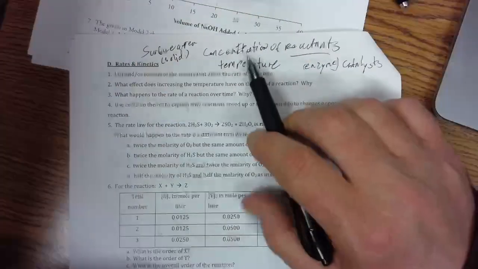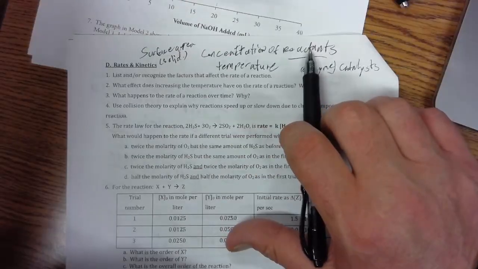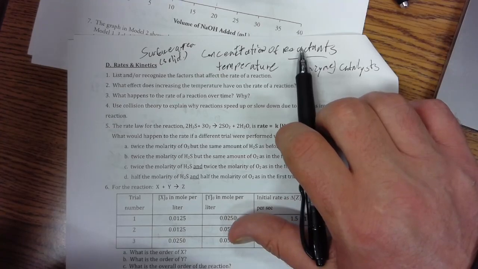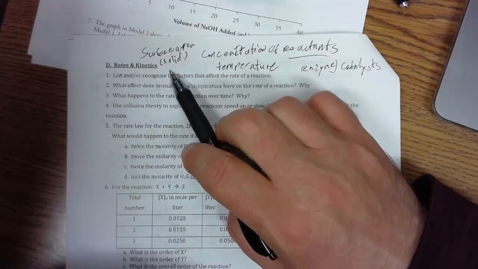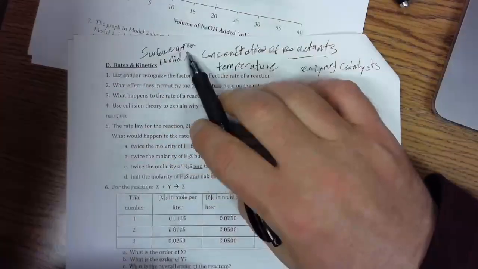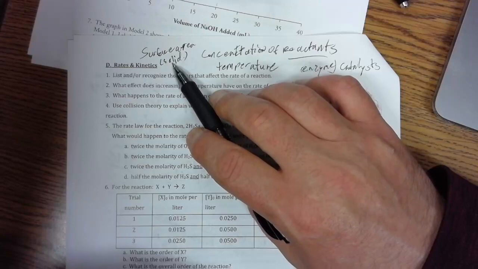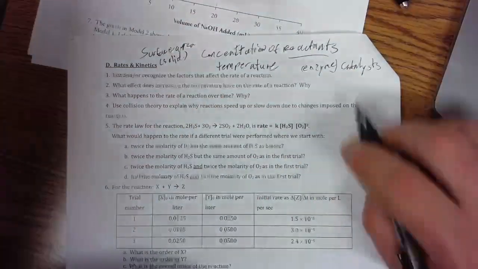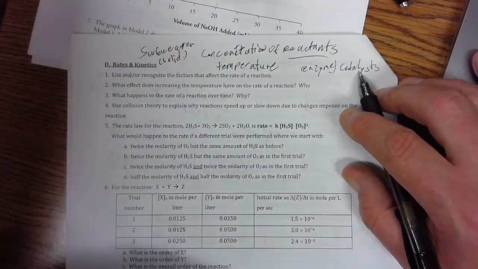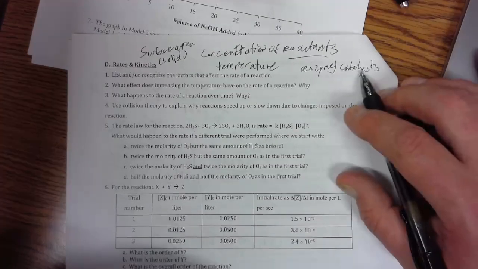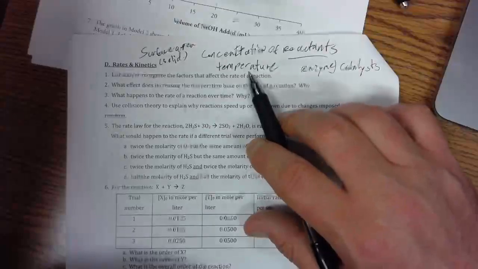So real quick, how does concentration of reactants change it? The higher the concentration, the more collisions. Surface area of a solid reactant, again, the more surface area, the higher the amount of collisions that can occur. That's why powders are much better than chunks. A catalyst lowers the activation energy. The activation energy is the minimum amount of energy required for a successful reaction to occur. Catalysts lower that.